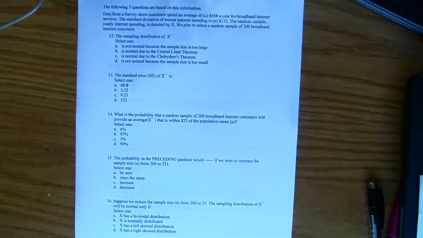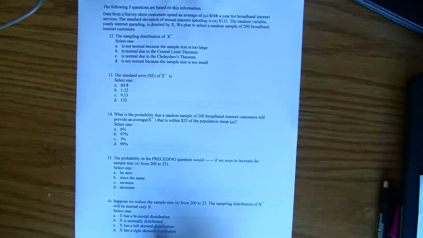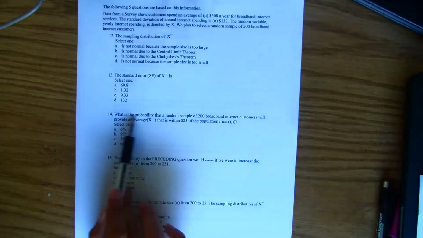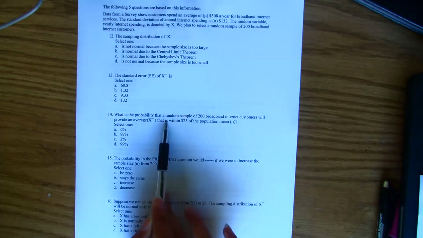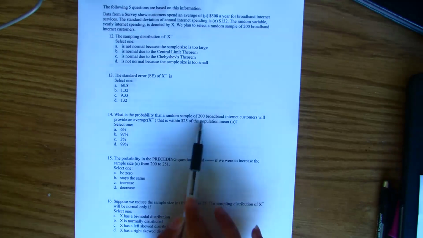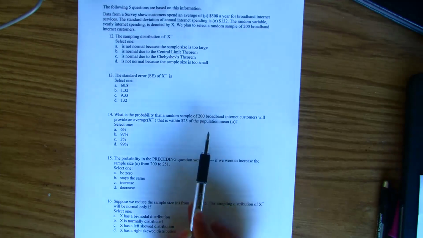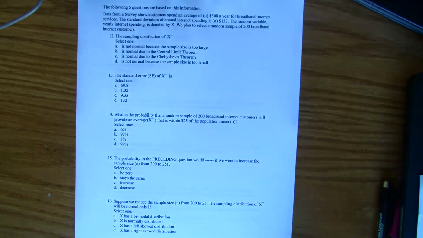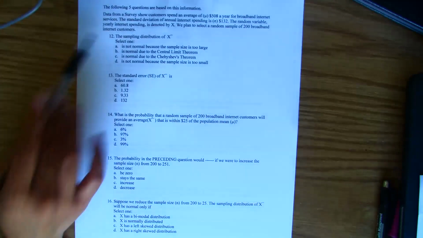For the next set of questions, 12 to 16, let's first figure out what kind of problem this is. Just by looking at these two right here, I can see that we're trying to find the probability within 25 of the population mean. This means this is a chapter 7 problem because we're looking for the probability.